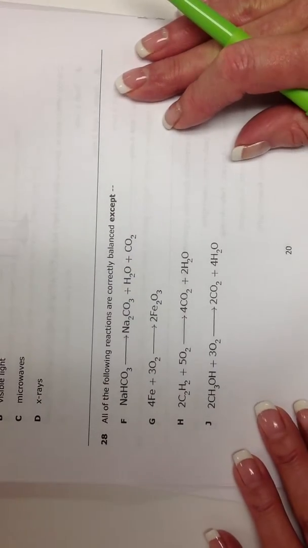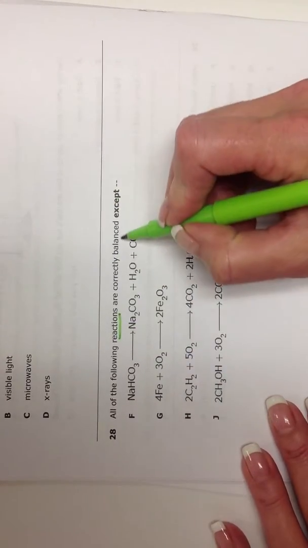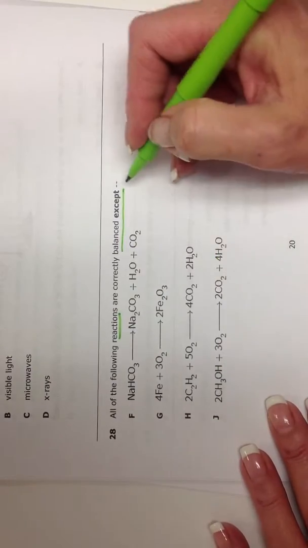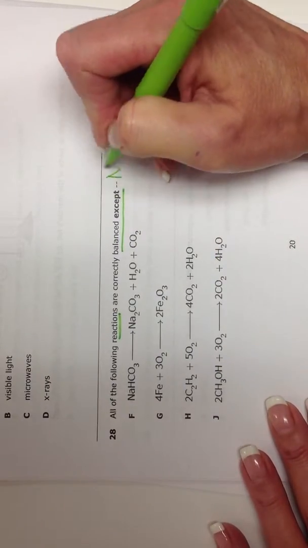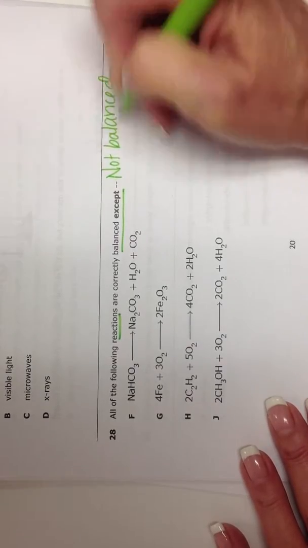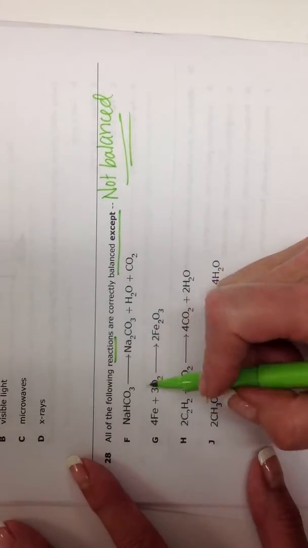Alright, this is number 28. It says all of the following reactions are correctly balanced except. So we're looking for a chemical reaction, an equation that represents that reaction, that is not balanced. Okay, it needs to be not balanced. So let's look at the first one.